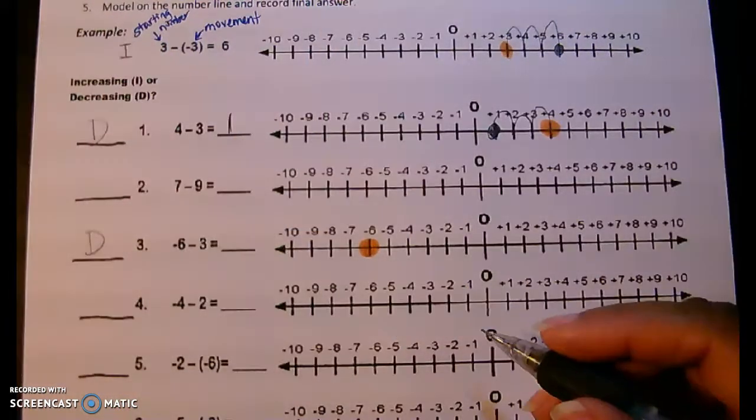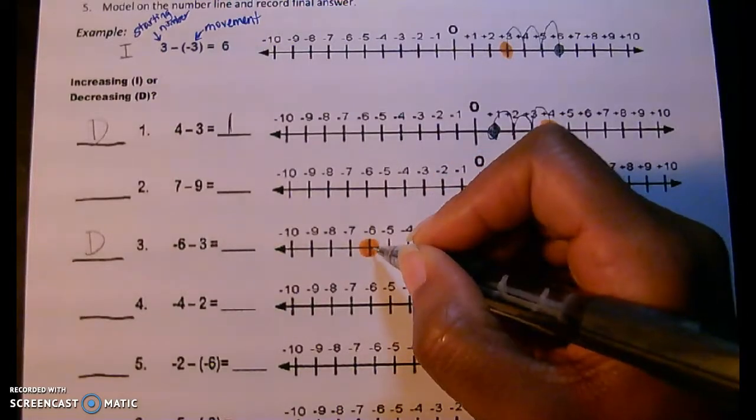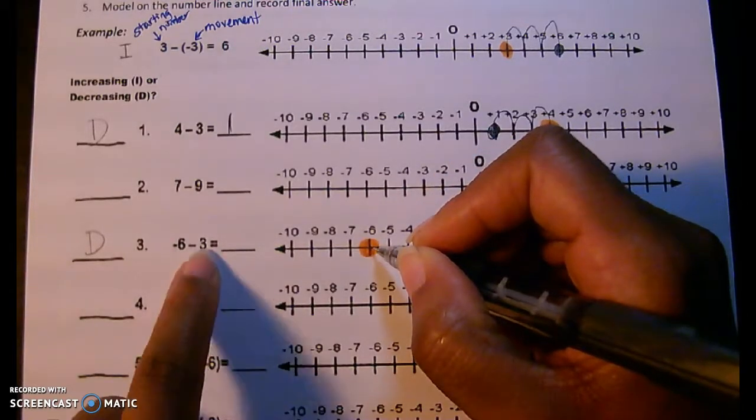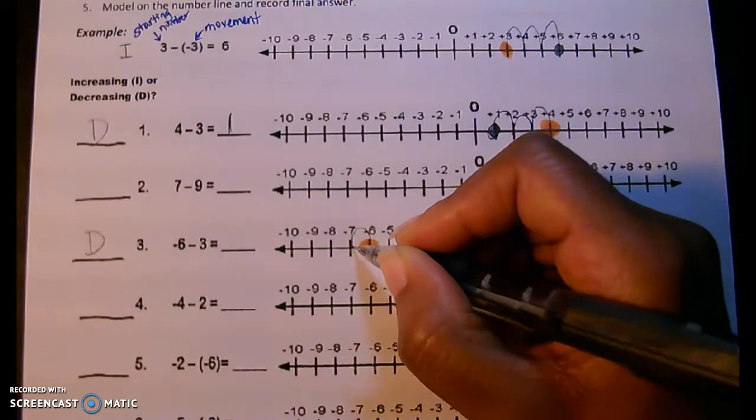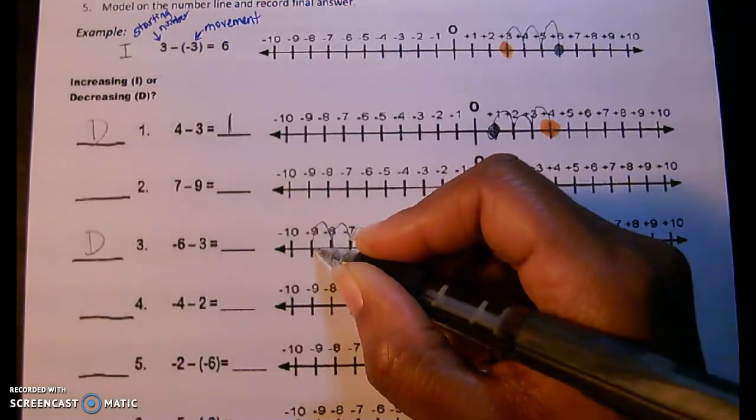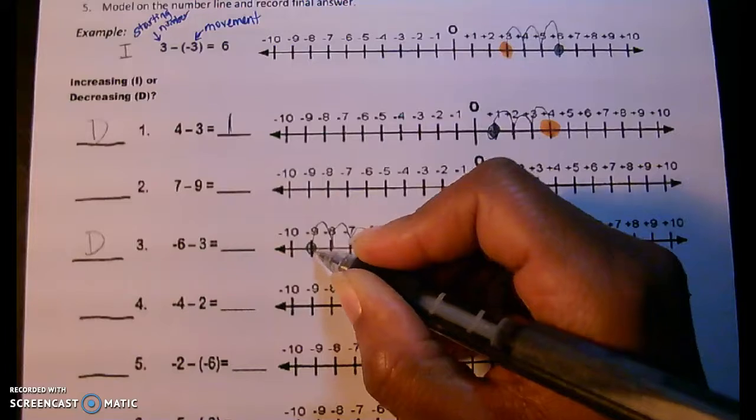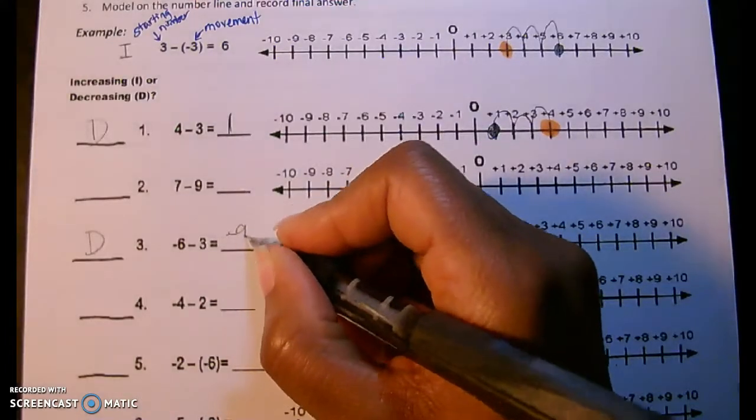So I'm going to write a D there. How many times am I decreasing from -6? I'm decreasing 3 times. So I'm going to go 1, 2, 3. What's my final answer? It's -9.